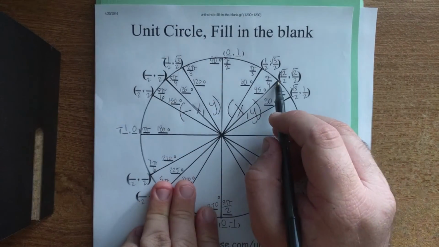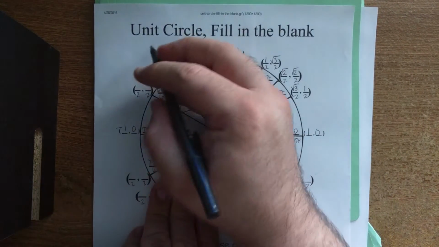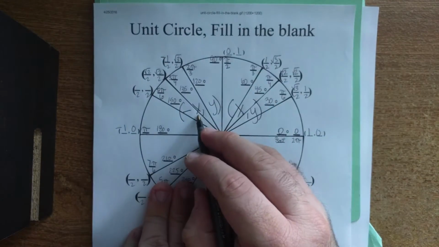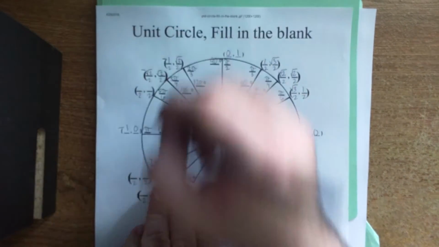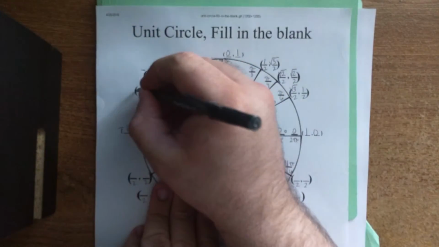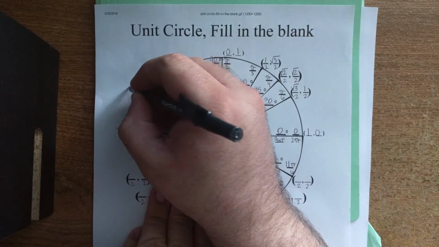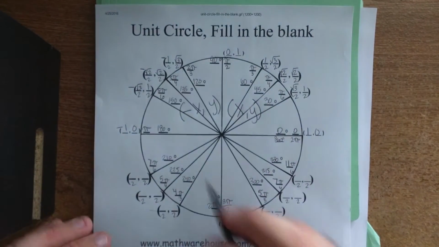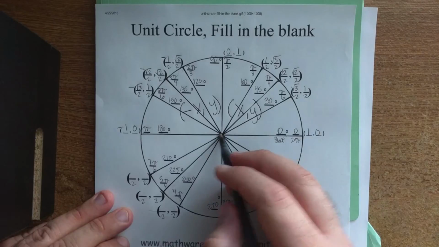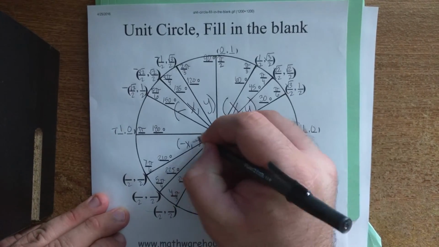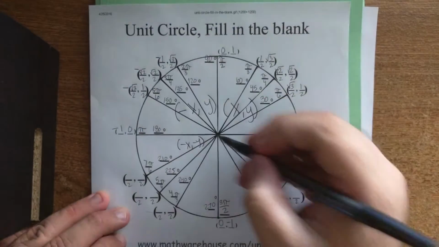So let's just keep repeating that process. I'm going to transfer this over here. So I have square root of 2, but I need to make my x-coordinate negative. Again, transfer this over. I have square root of 3 and 1. Let's just copy that over, but I need to make my x-coordinate negative. In this quadrant, both x and y are negative. So in this quadrant, x and y are both negative.